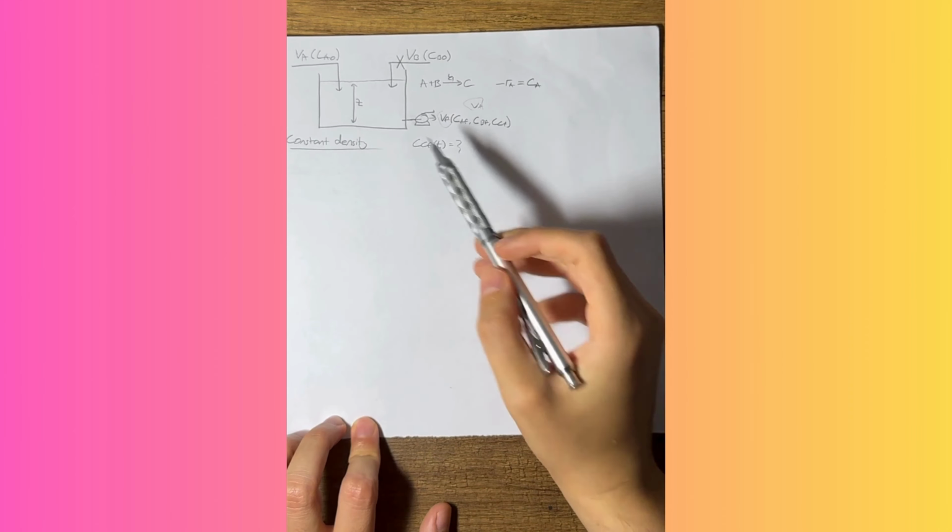How can we write it then? Let's write Q1, actually. Q1 CAF times A times C minus the output, flow rate F times CCF. Equal accumulation.